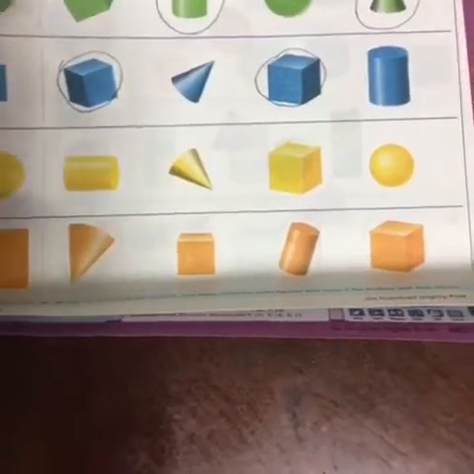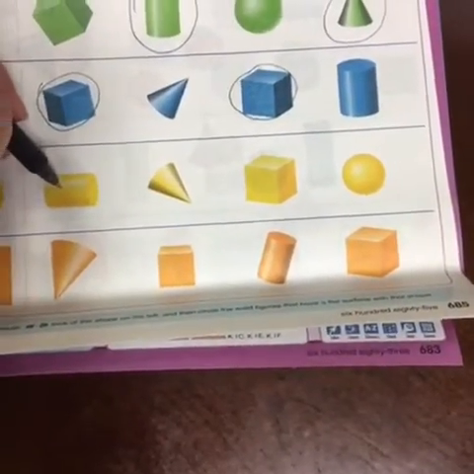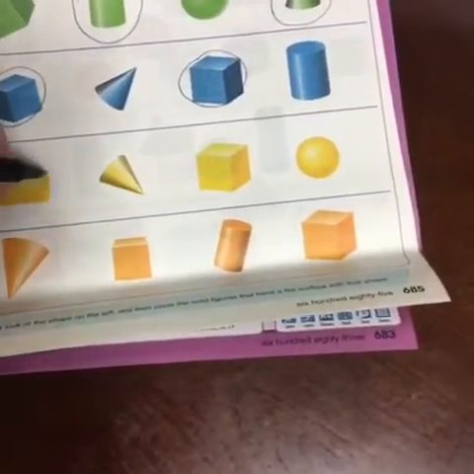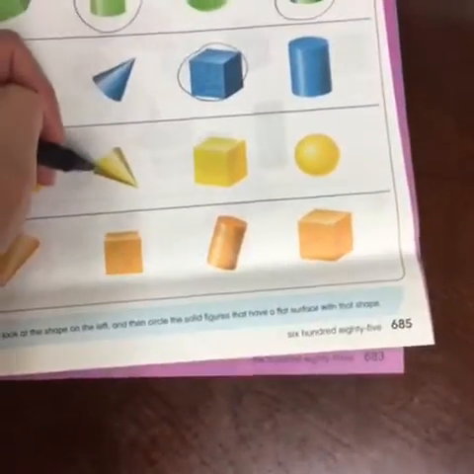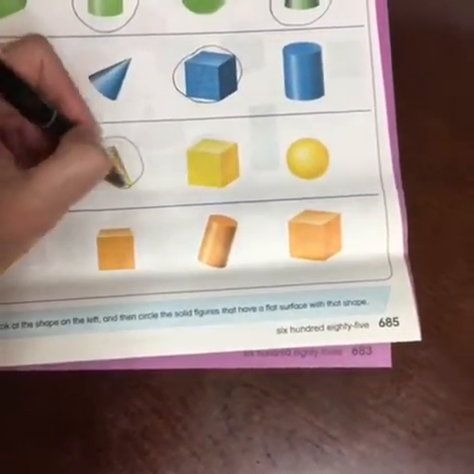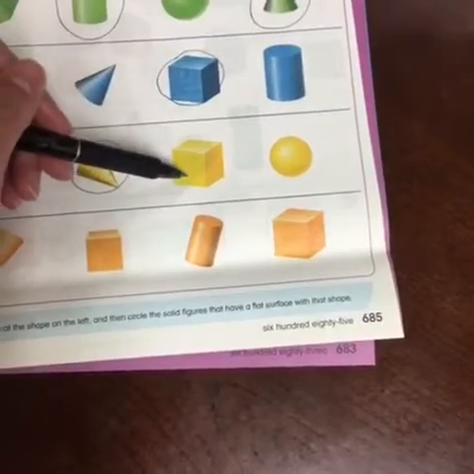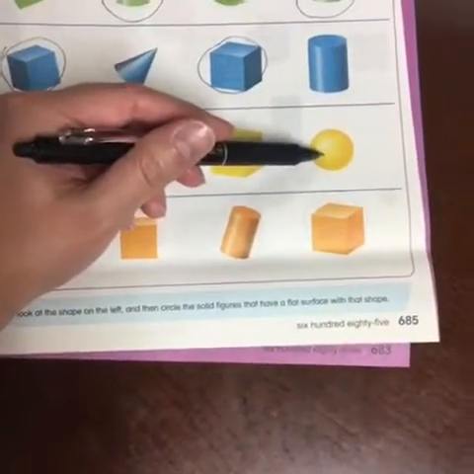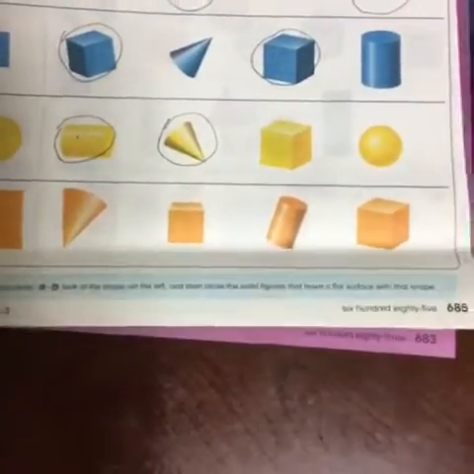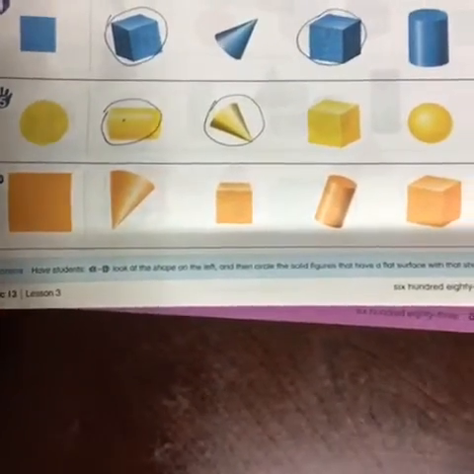Let's go through these shapes. What about a cylinder? Sure does. What about a cone? Sure does. What about a cube? Or a sphere? Nope, sure doesn't. Okay, last one. A square.